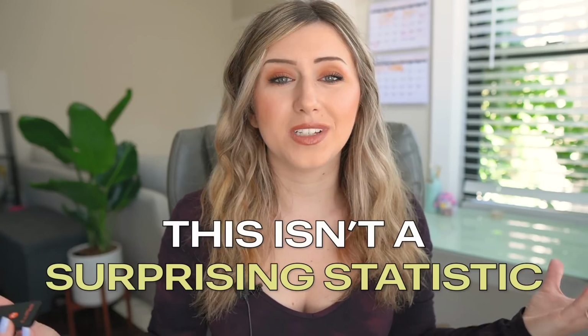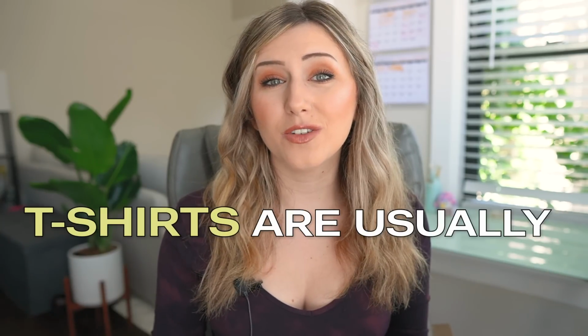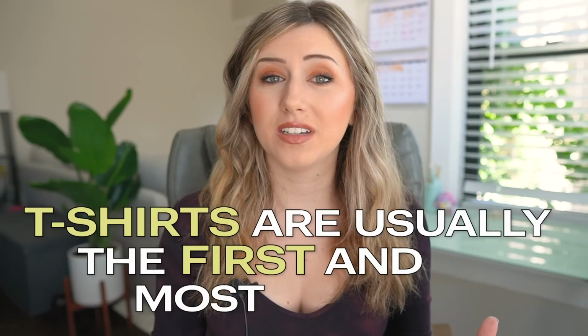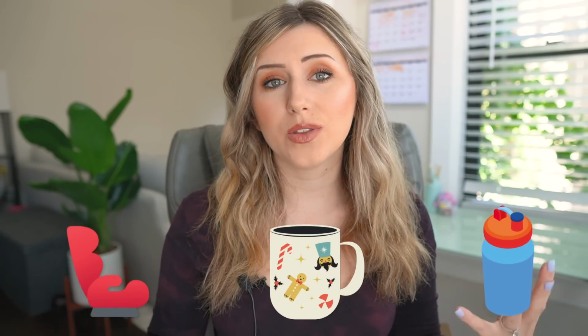This isn't a surprising statistic to anyone who is new to print-on-demand, but t-shirts are usually the first and most saturated product type that a lot of new Etsy sellers and print-on-demand sellers go into, when in actuality you can have much higher success going into a lower saturated product type, such as maybe selling car seat covers and mugs, tumblers, other things that you wouldn't necessarily just jump into designing for with print-on-demand.